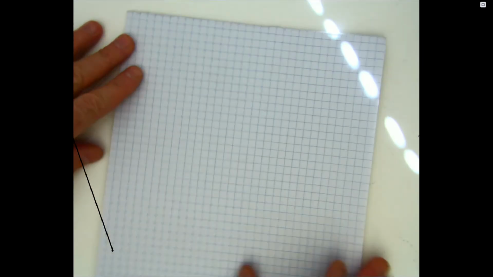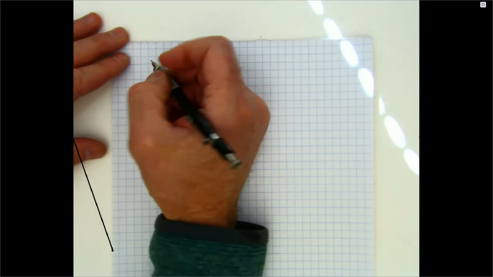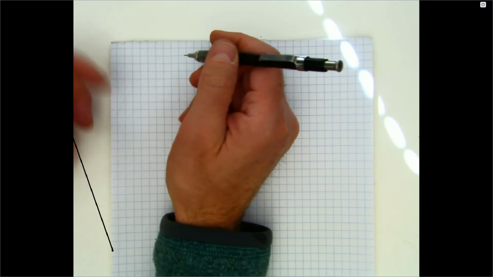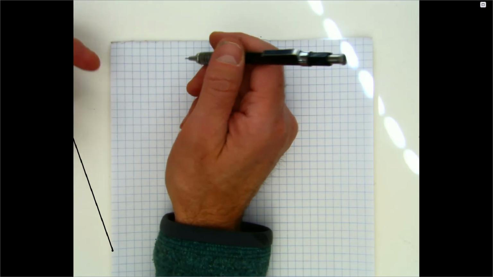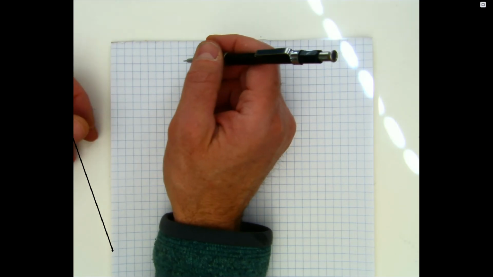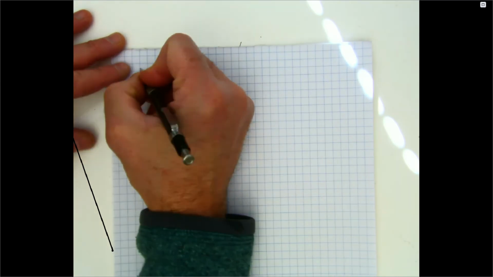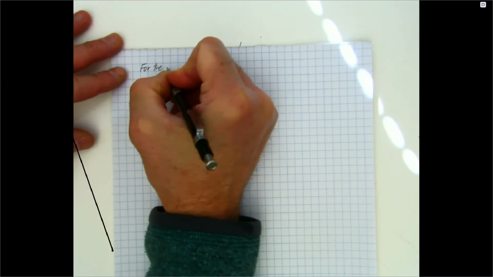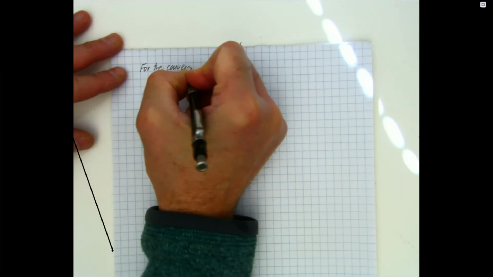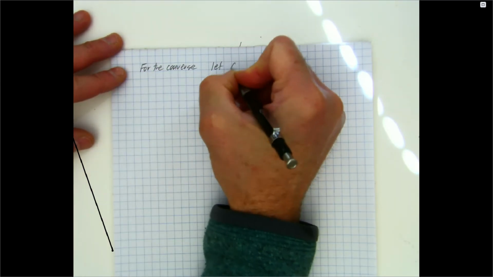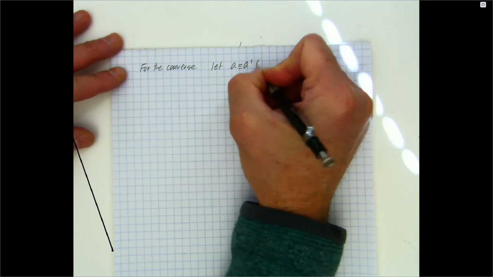But we also have to have the converse, right? We want to show that if A and A prime are equal, then they're equal to either 1 or P minus 1. And let's just make sure that's true. So for the converse, let A be congruent to A prime mod P.